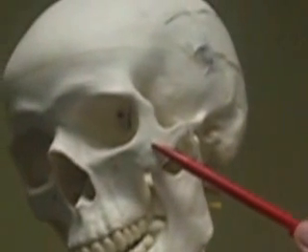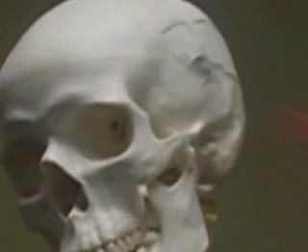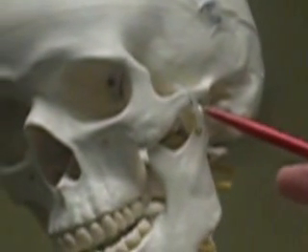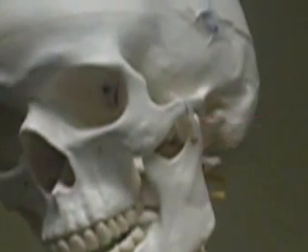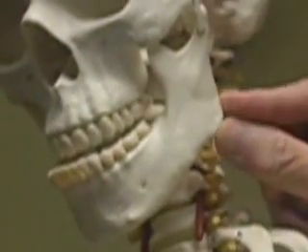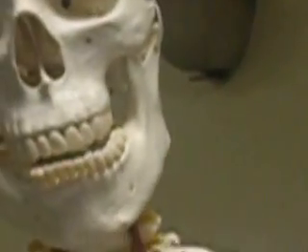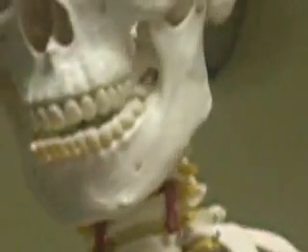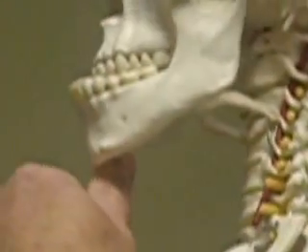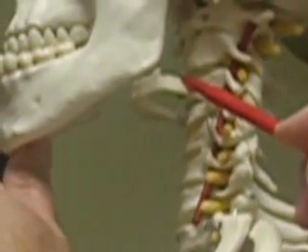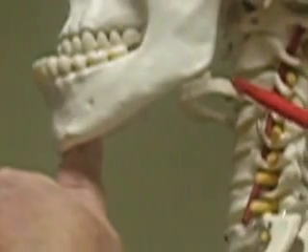Zygomatic bone. Condyloid process of the mandible. Angle of the jaw. Mental foramen. Hyoid bone does not make a joint. Attached to C4, the tongue is anchored to it, making it impossible to swallow the tongue.